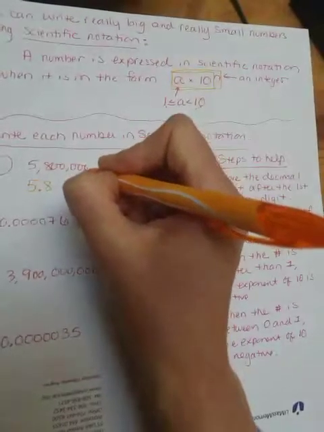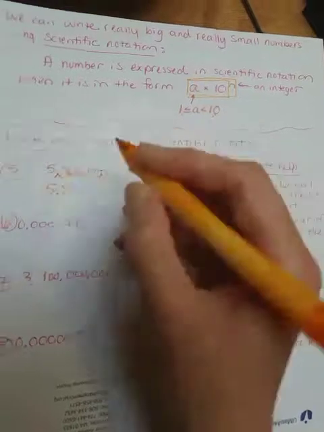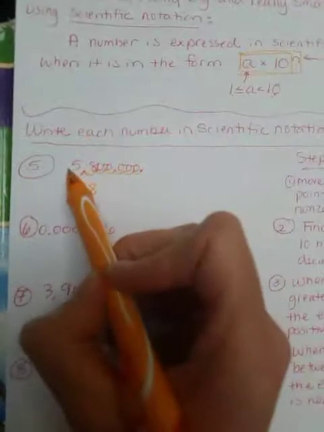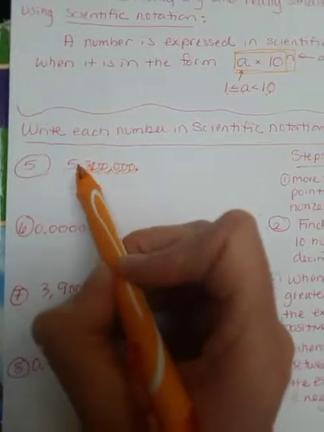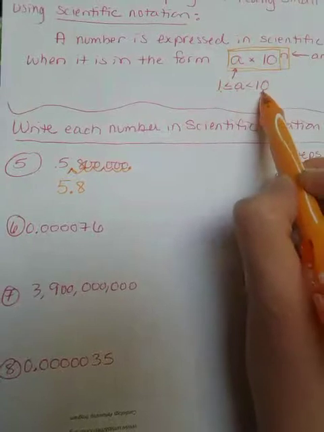So a lot of people will just look at this number and say, I have to move the decimal 1, 2, 3, 4, 5, 6 spots, and I need to stop in between the 5 and the 8. If you went one more spot and put it in front of the 5 for 0.58, 0.58 is not between 1 and 10.